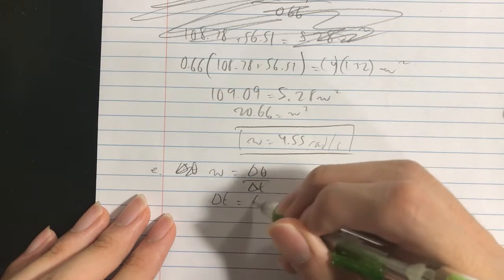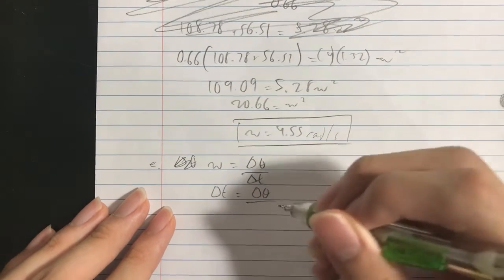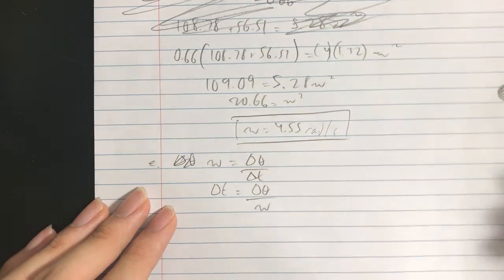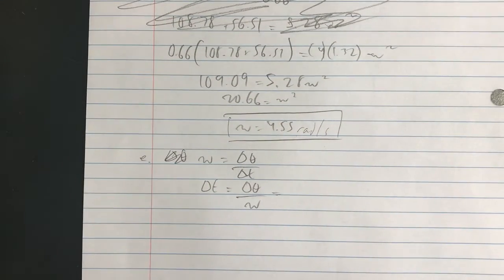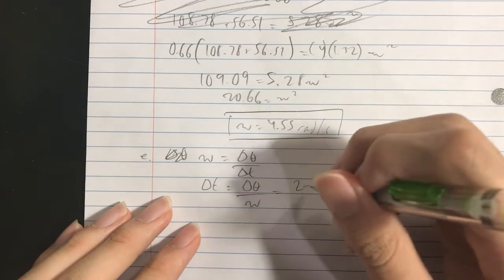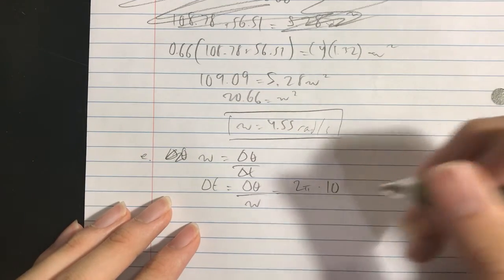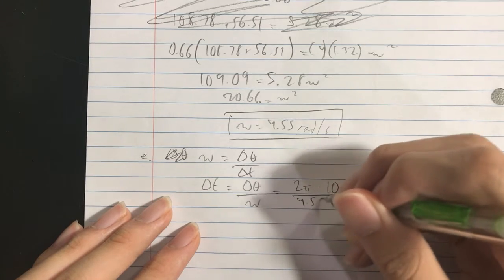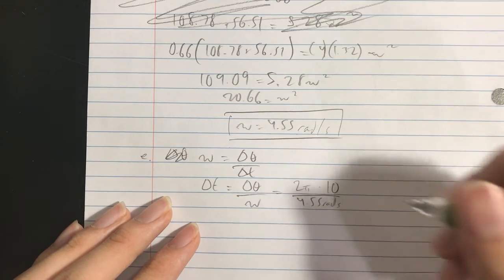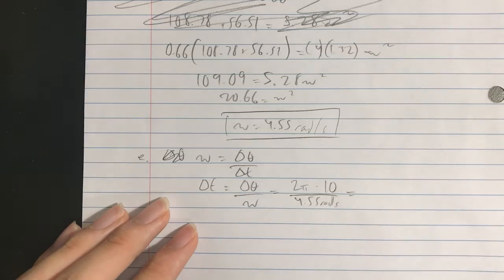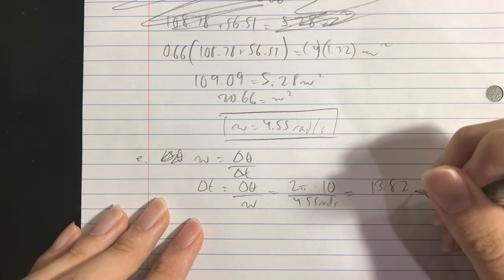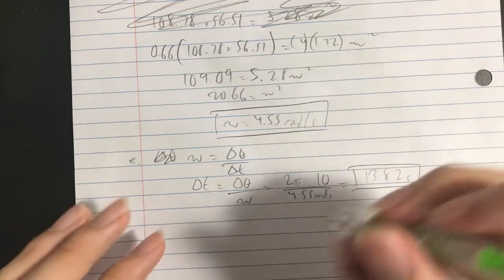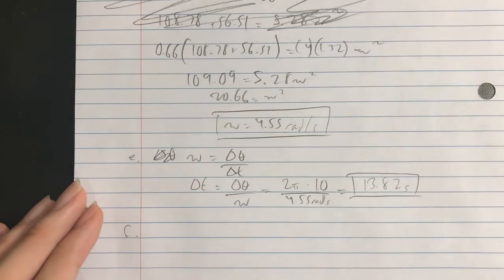T equals delta theta over omega. So we're going around the circle 10 times. A circle is 2 pi radians, and we're going 10 times. Divide by 4.55 rads per second. And this will give us 13.82 seconds.